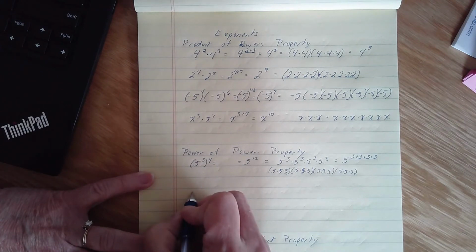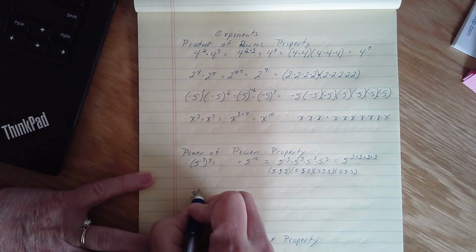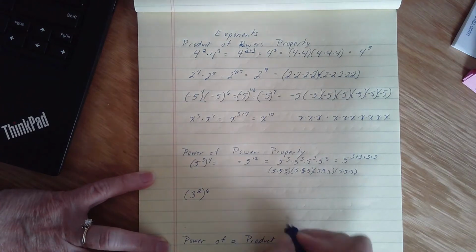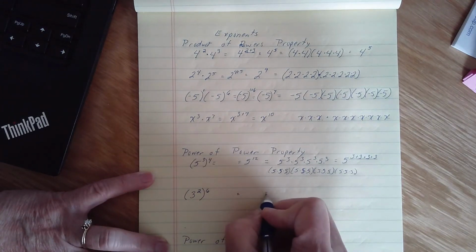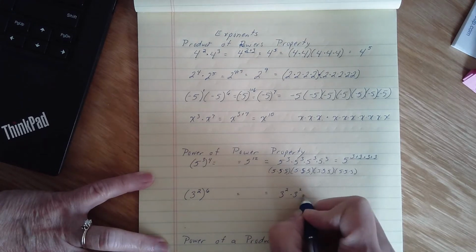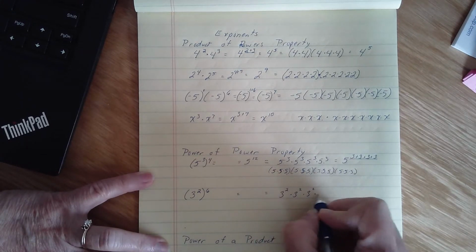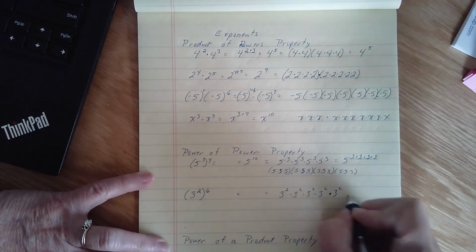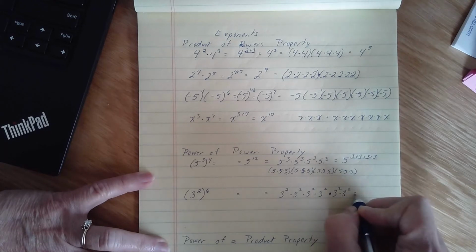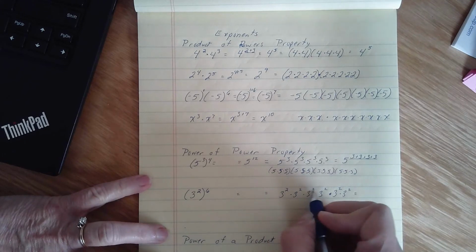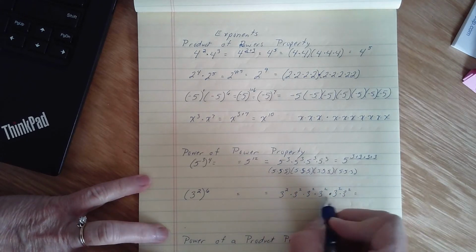Let's go 3 squared to the 6th power. I'm not sure I'm going to love this, but hey, we're going to try it. So this would be 3 squared times 3 squared times 3 squared times 3 squared times 3 squared times 3 squared. Now, using our product of powers rule, we would add our exponents since our bases match.